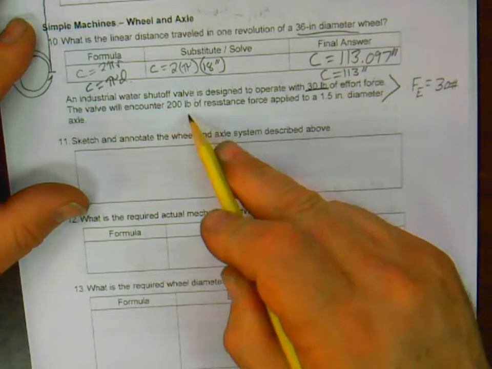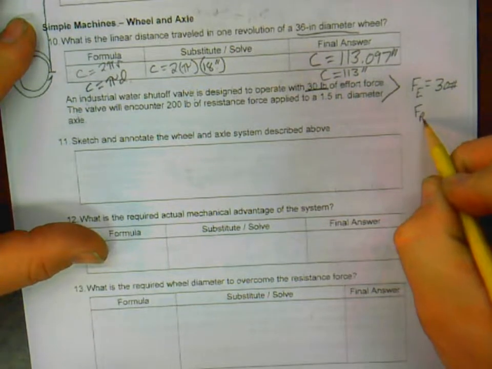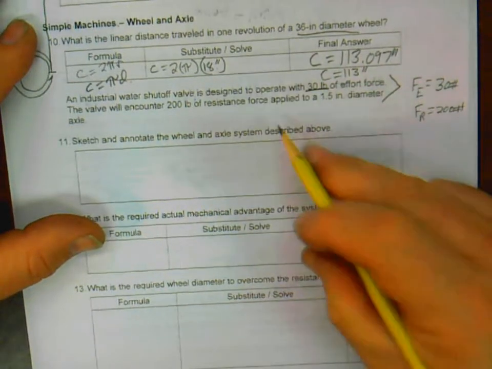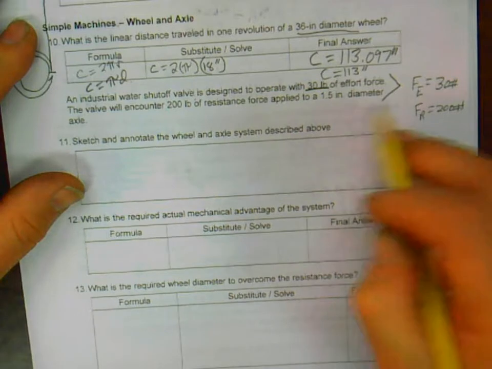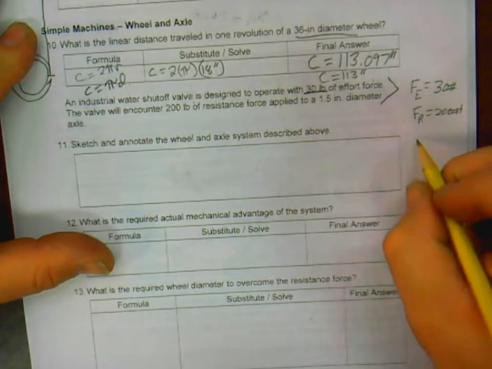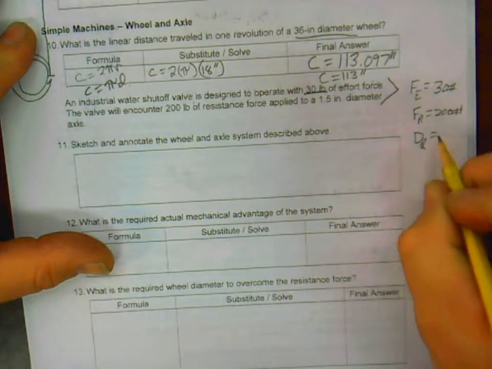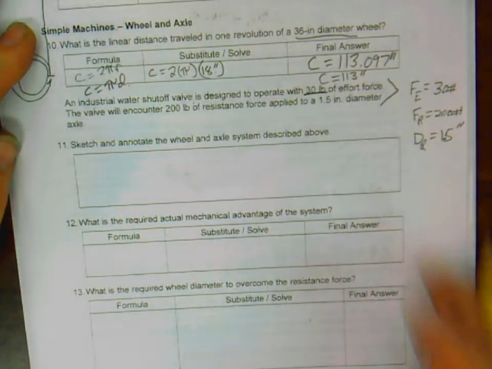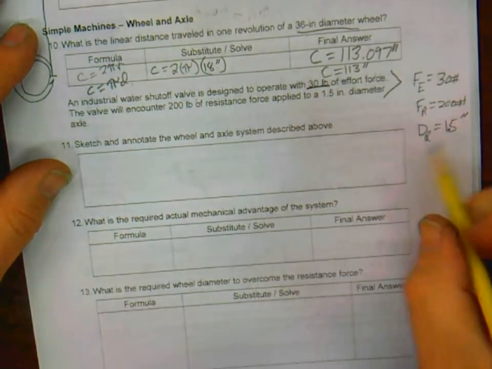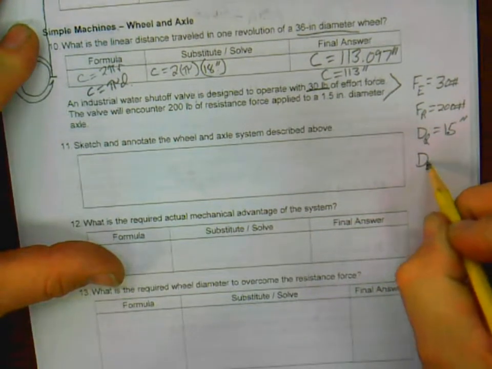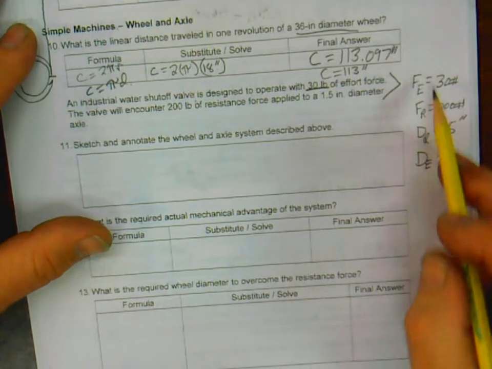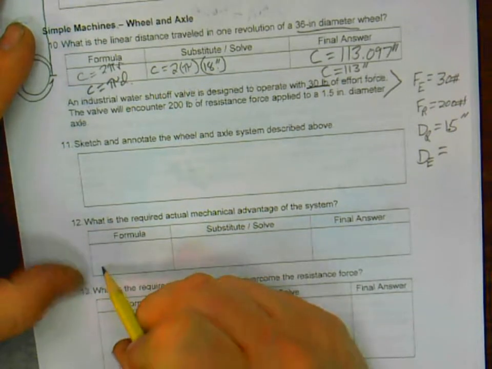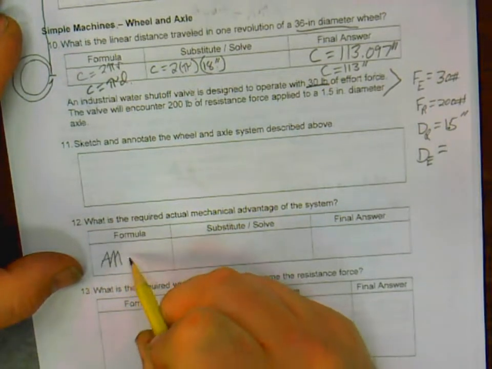So our resistance force, our F of R, is 200 pounds, applied to a 1.5-inch diameter axle. So that, of course, is our resistance diameter of 1.5 inches. So alright, we've got several things there. We also know our DE. Now right off the top here, we see that we have our F of E and our F of R. So we should recognize here in problem 12 that we can automatically come up with our actual mechanical advantage, which is AMA, so FR over FE.